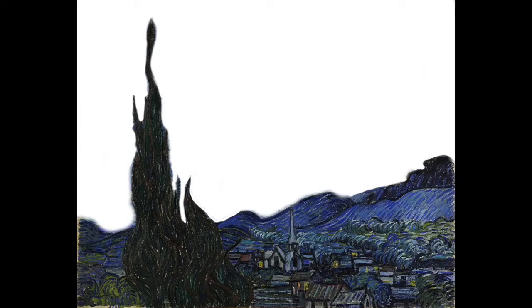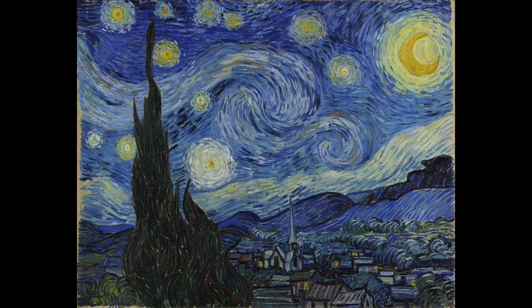Here's another example of a famous painting without the negative space filled in, and then with the negative space filled in. You can see the difference. Here's another simple illustration of positive and negative space. Do you see faces or do you see a vase? If you're seeing a vase, then you're seeing the white area as the positive space. If you're seeing faces, then you're seeing the black areas as the positive space and the white areas as the negative space.